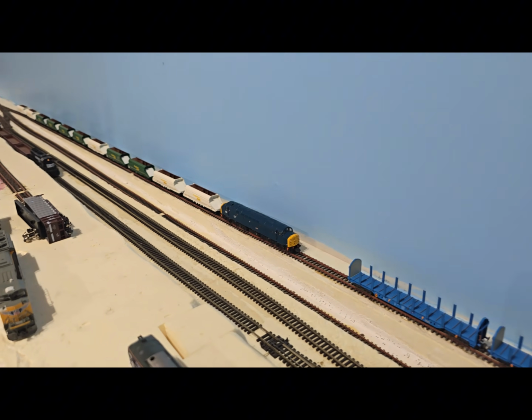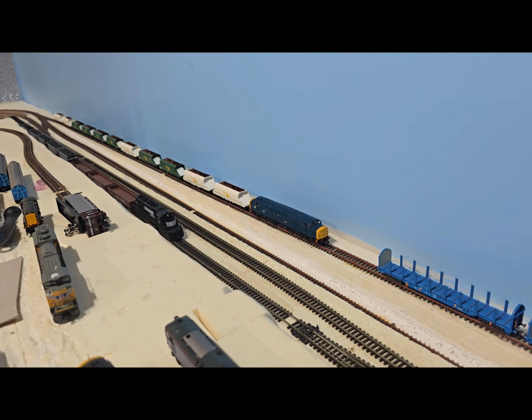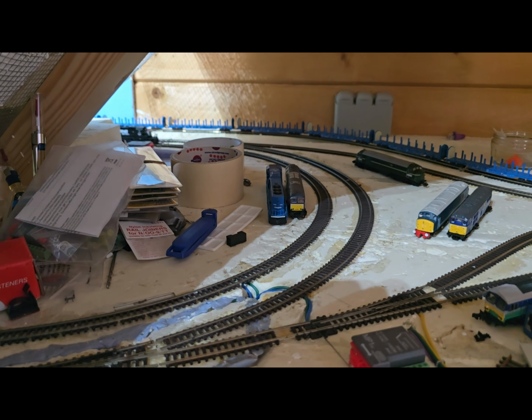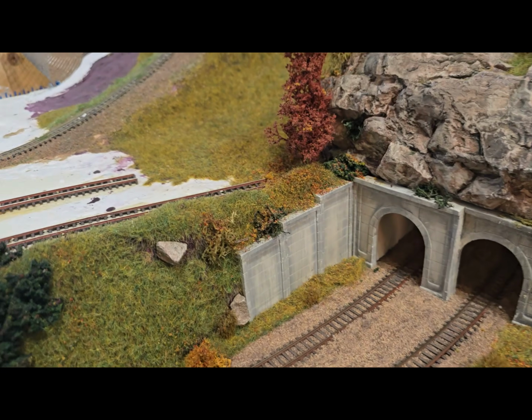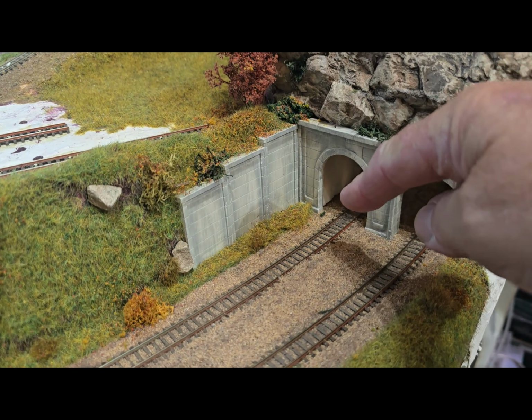So here it comes, down here. It's going to come under the mountain, and it'll stop roughly at the tunnel mouth here.